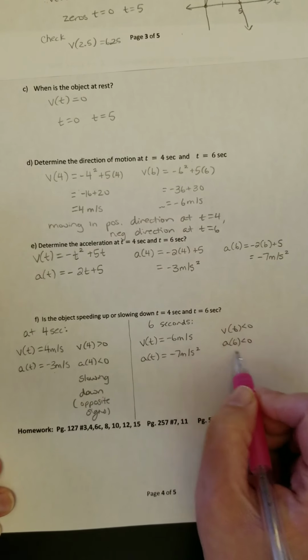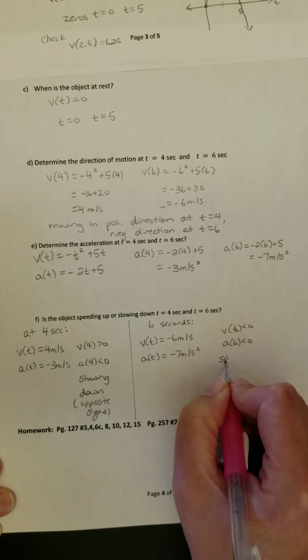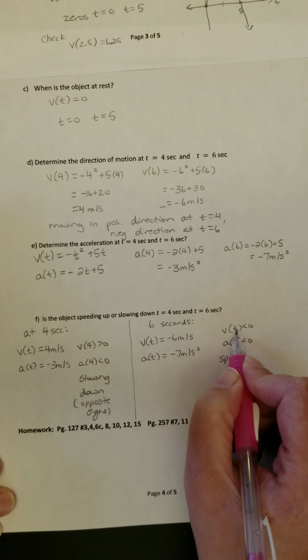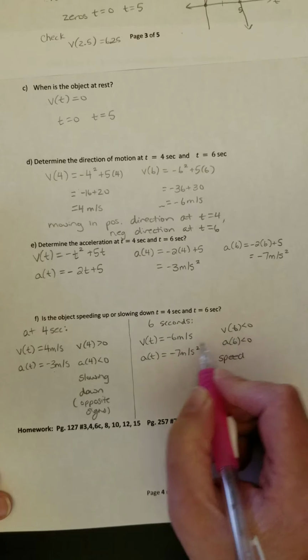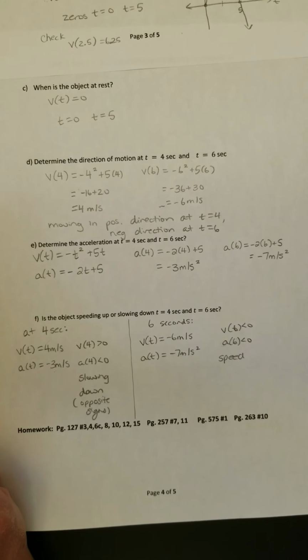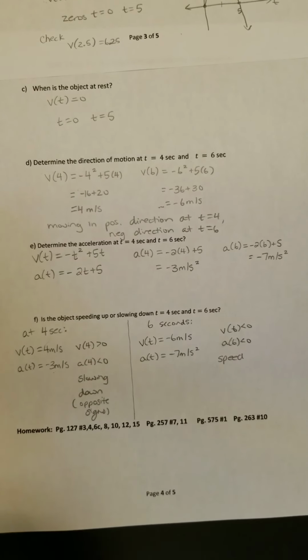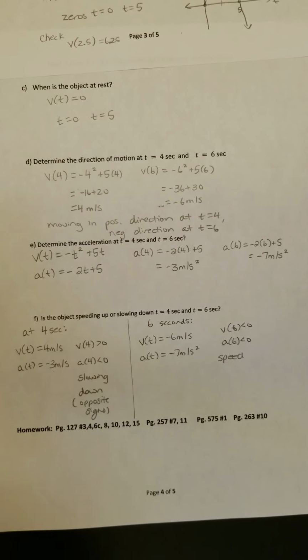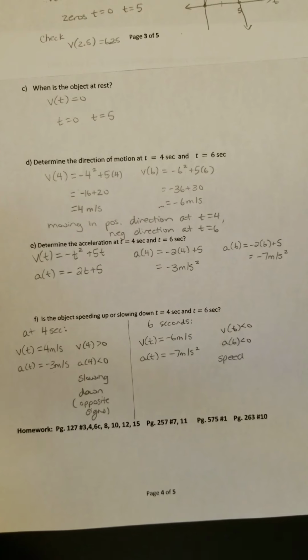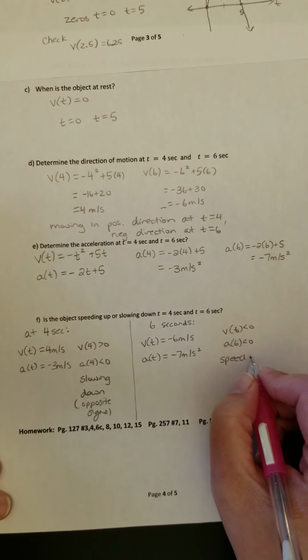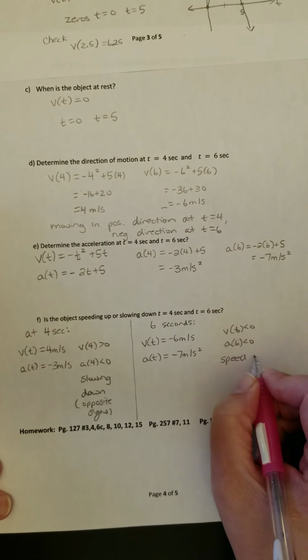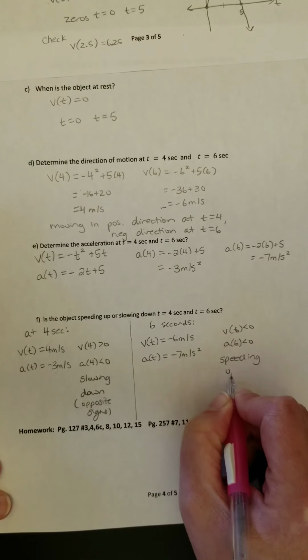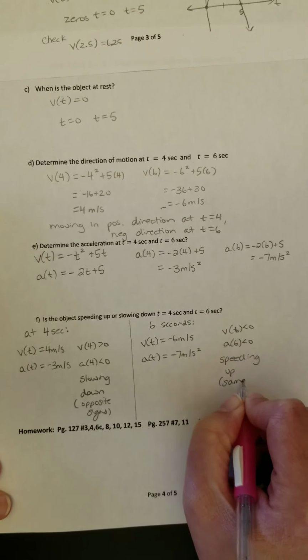So because these are the same signs, it's speeding up. It's moving in a negative direction because it's got a velocity of negative 6, and that negative 6 is decreasing. So it's going to decrease from negative 6 to negative 7, negative 8, negative 9. Those numbers are decreasing, but they're getting bigger in magnitude. So this means speeding up because it has the same signs.